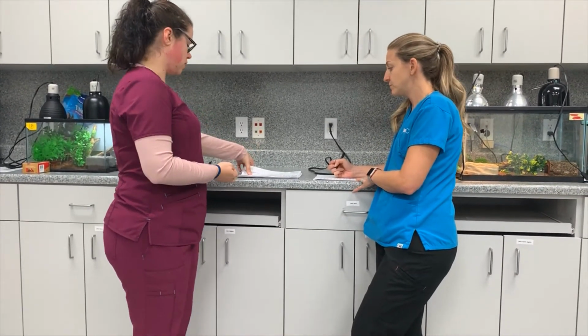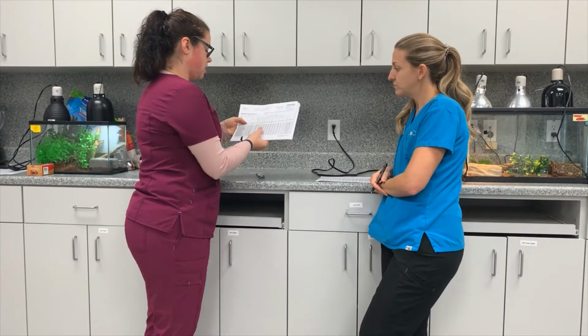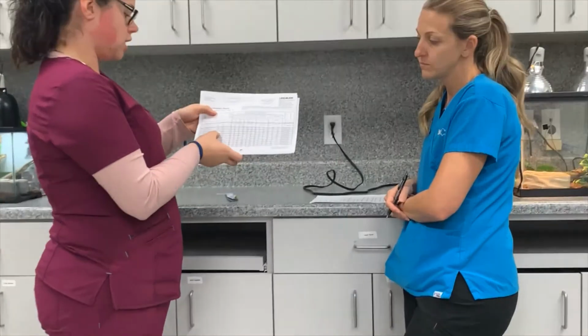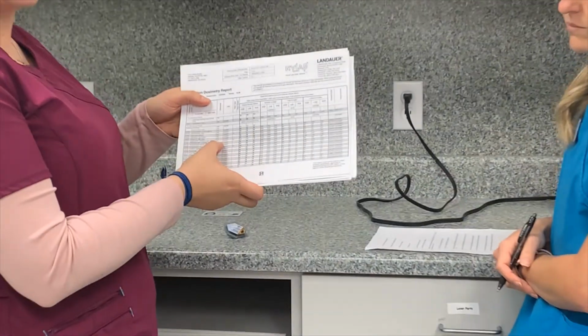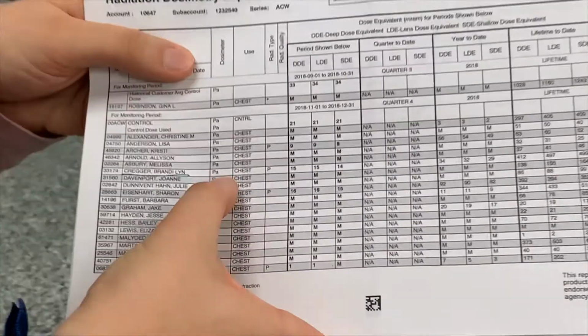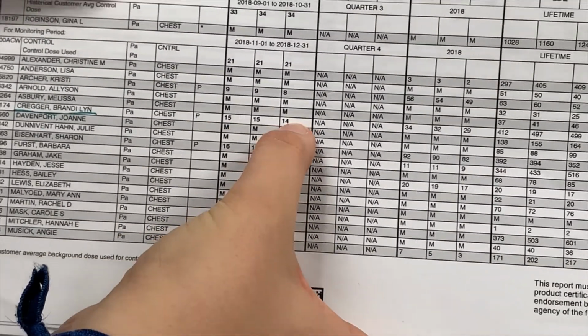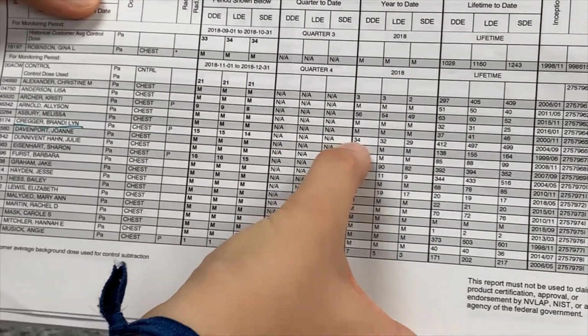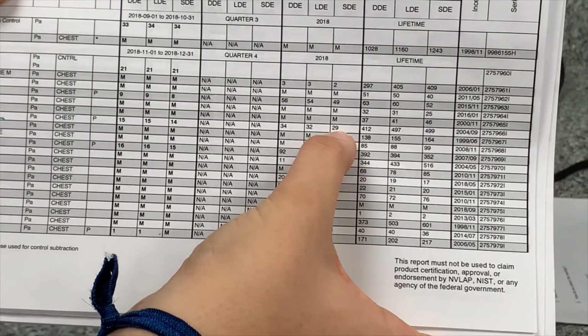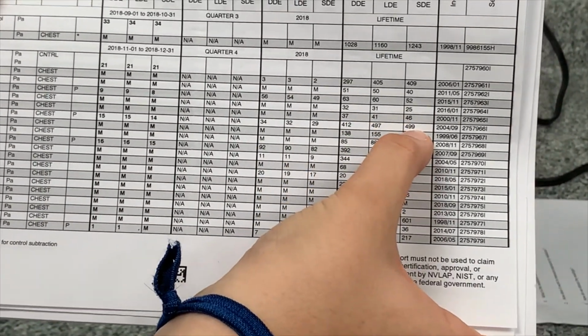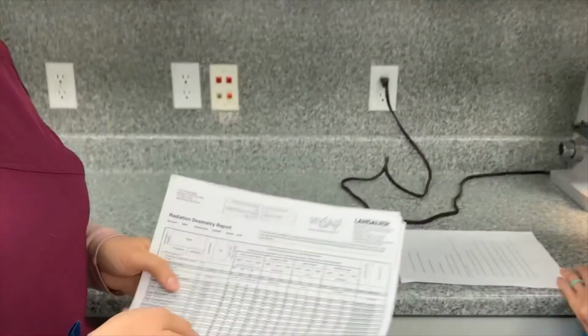So we are going to do Brandy's MPD here, and she is 38, so we subtract 18 from that, multiply by 5, which is 100. So her quarterly exposure is 14, her yearly is 29, and her lifetime is 499. So she is an adequate exposure.